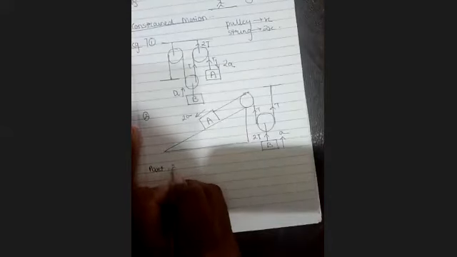Okay, now constrained motion part 2. In this we resolve the resultant velocity in the direction of the constraint. We'll see some examples.